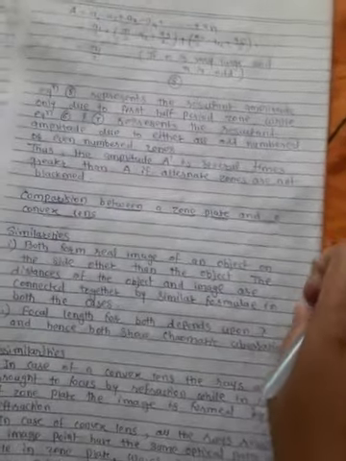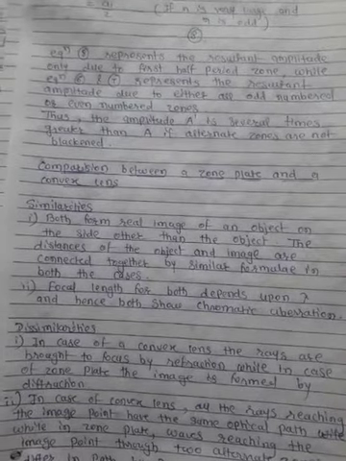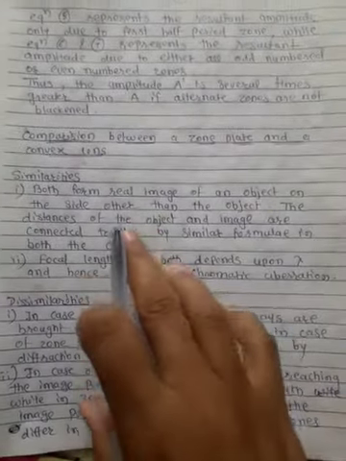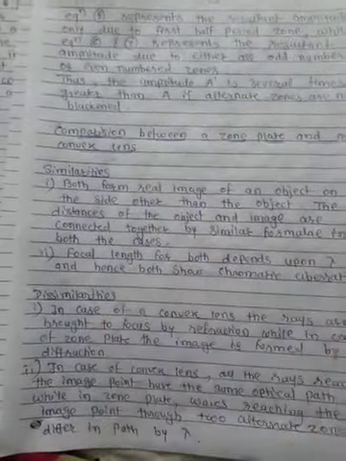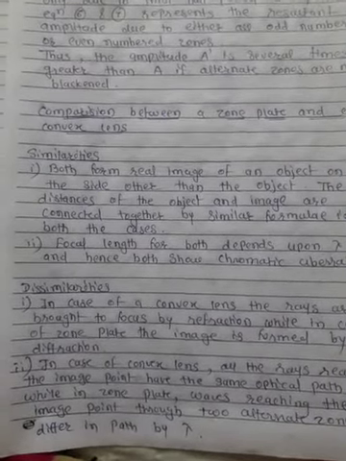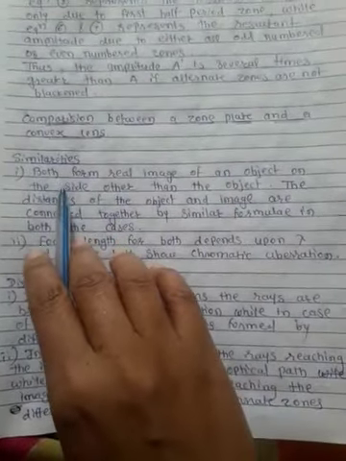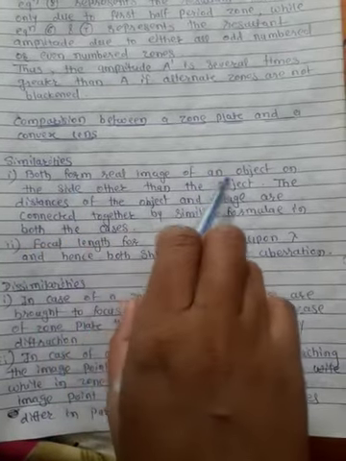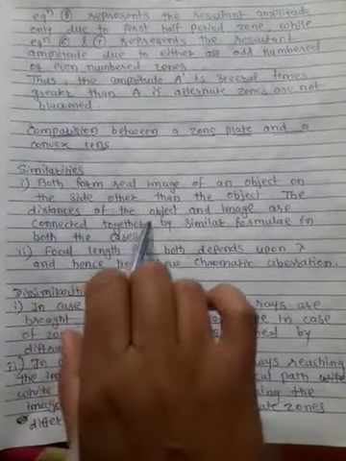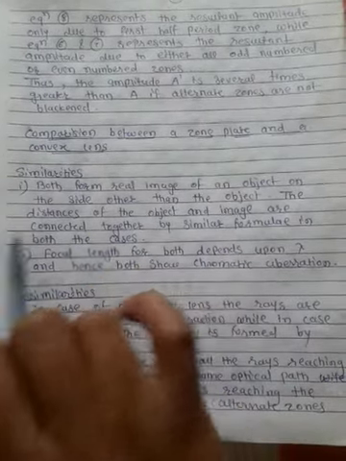Then the comparison between the zone plate and the convex lens. From the theory, we proved that the zone plate acts as a lens. Then we study the similarities and dissimilarities between the zone plate and the convex lens. We will see some similarities. The first is that both form a real image of an object on the side other than the object. The distance of the object and image are connected together by a similar formula in both cases.